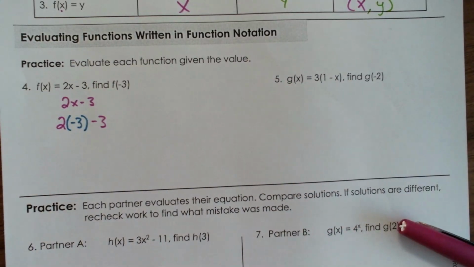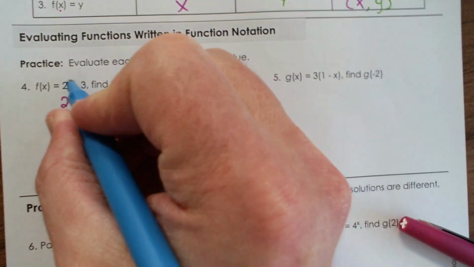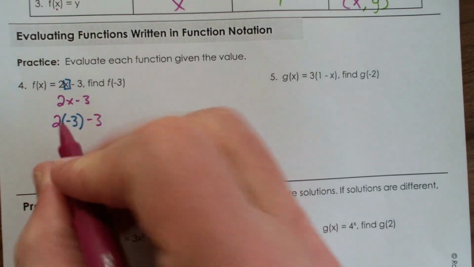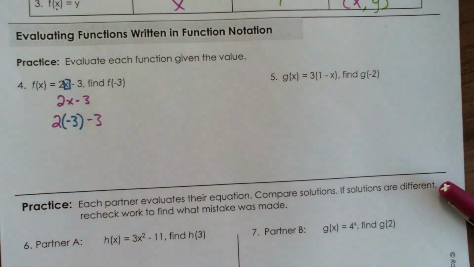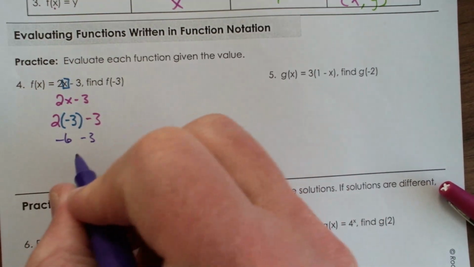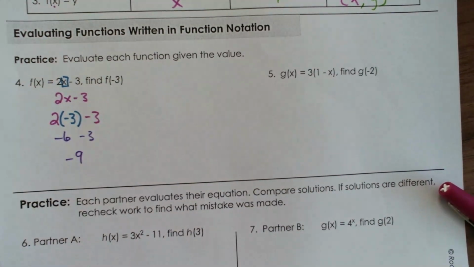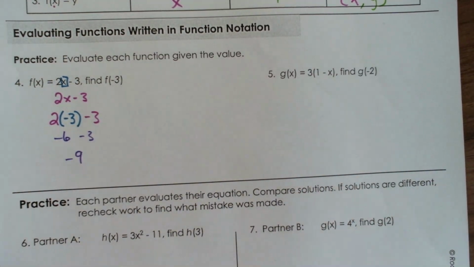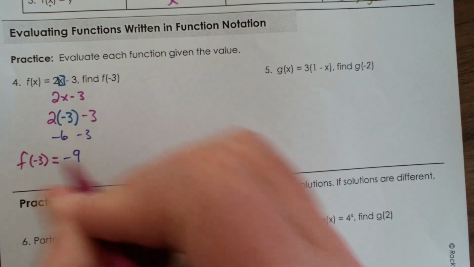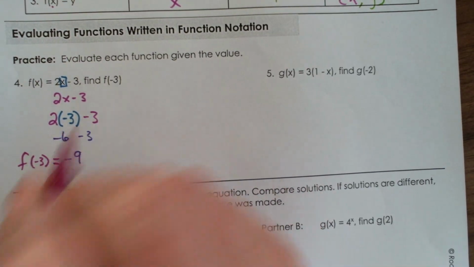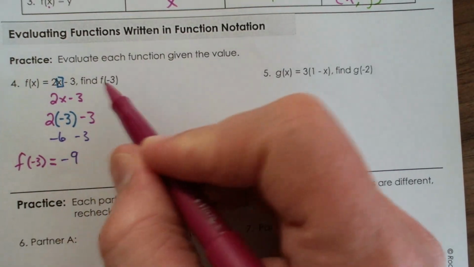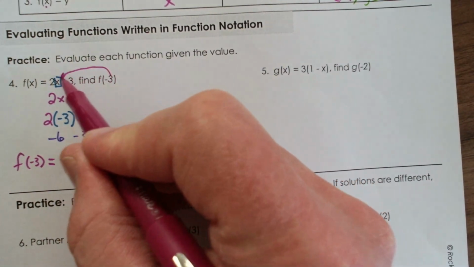Remember, this is substituted in right here, this x value. So 2 times negative 3 is negative 6. Minus 3. Negative 6 minus 3 is negative 9. So when I input f of negative 3, my output is negative 9. You are just plugging in this value for x.